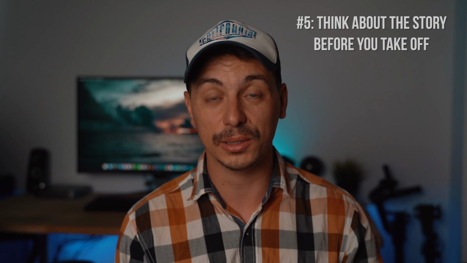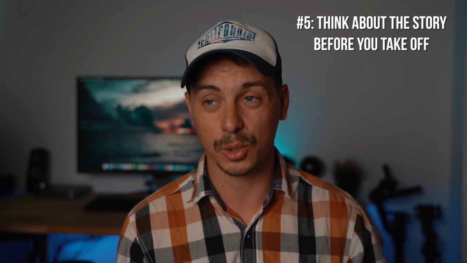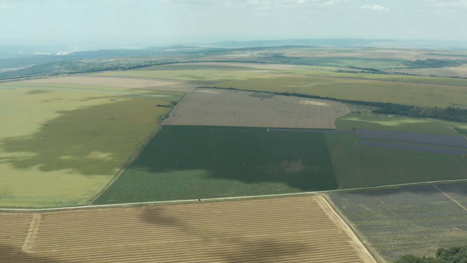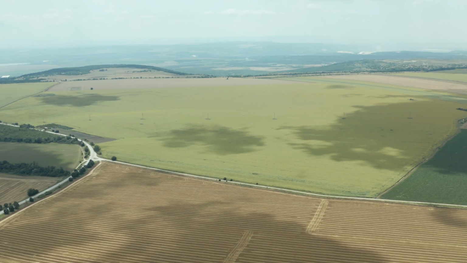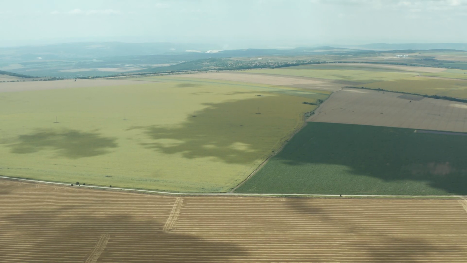Tip number 5 is something that I believe many people overlook, and that is to think about the story before you start shooting. If you spend 5 or 10 minutes on the ground before you take off with your drone and just think about what you want to shoot, how you want to shoot it, from what angle, this will help you so much to end up with nice looking footage instead of footage that just simply shows you going from one point to another, looking for something interesting, taking a look on the right, on the left, taking a look up and down.